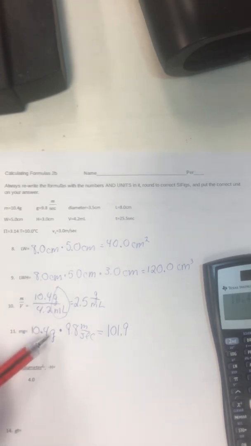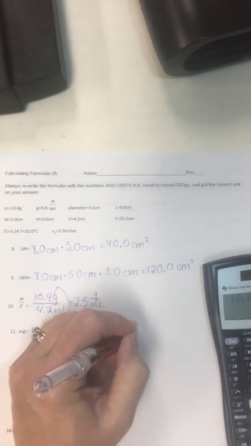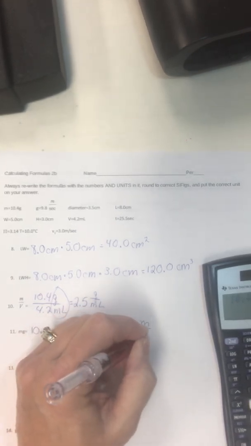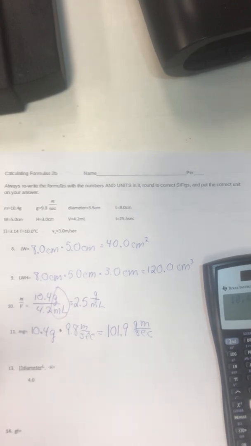Remember, if you have a unit that's not a fraction, you pretend like it's on top. Meters is on top, seconds is on bottom. So you're going to have grams and meters on top, seconds on bottom. If any of those 3 were alike, you might be able to cancel them out, but none of them are alike, so you have to keep them all.